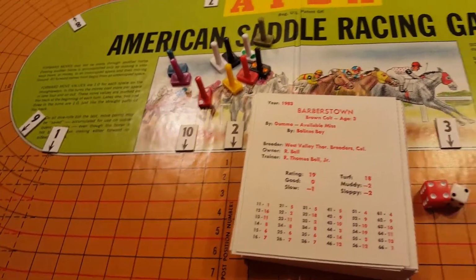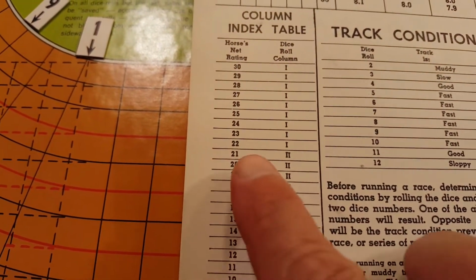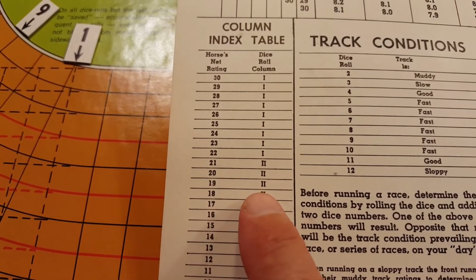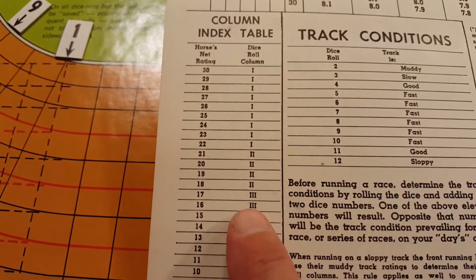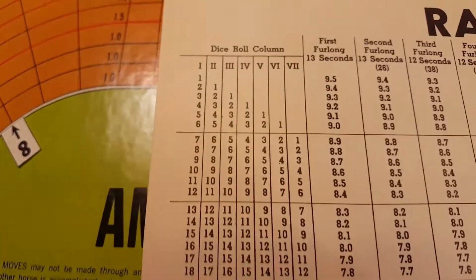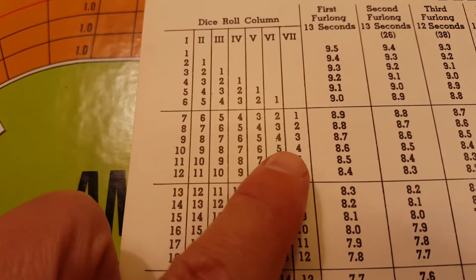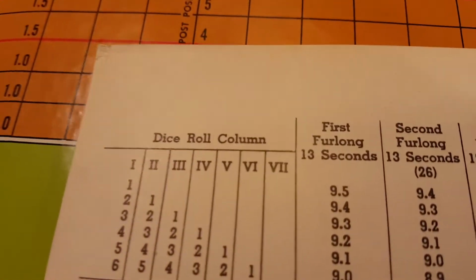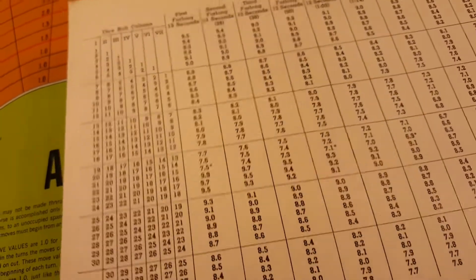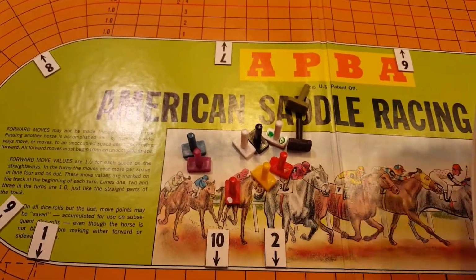You'll take your race action board, and you can look right here. This is the horse's net rating after all deductions. So a 19, you're going to look in dice roll column 2, and the result was a 9. So we come up here, look in column 2, go down till we find the 9, and go across. This is the first furlong of the race: 8.6. So what does 8.6 mean? Well, that means he can move forward 8 spaces.